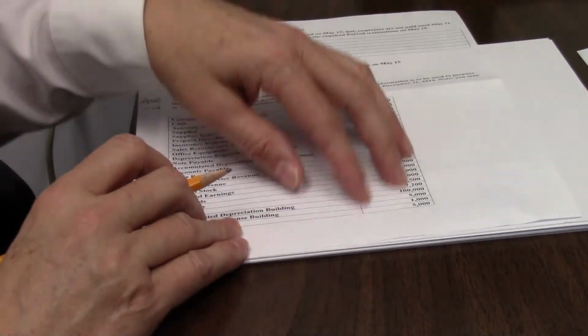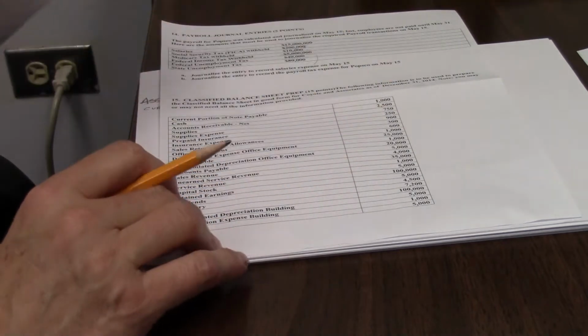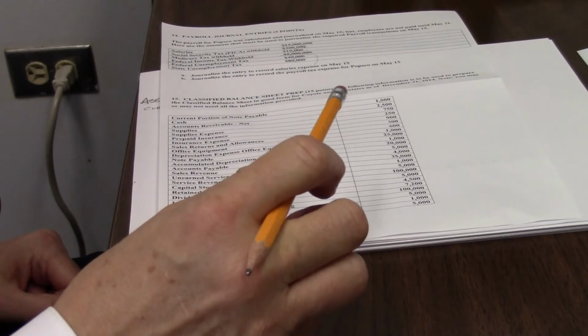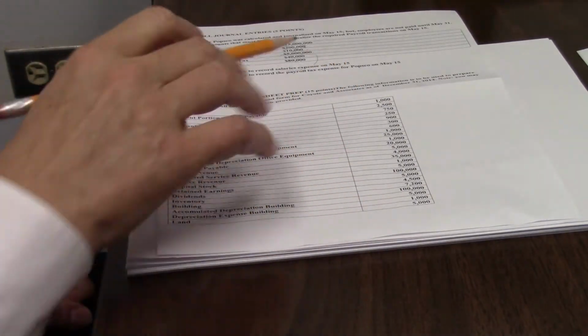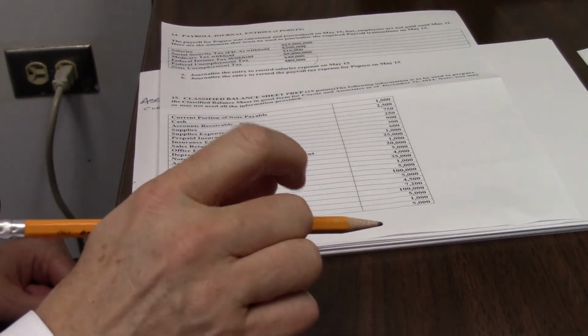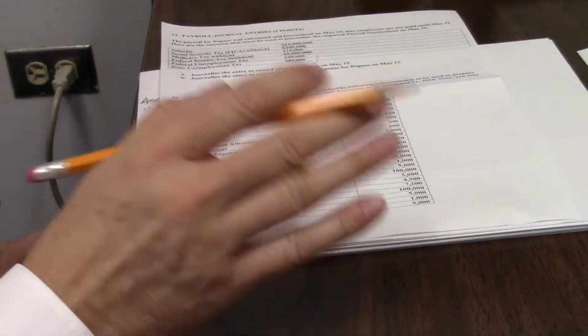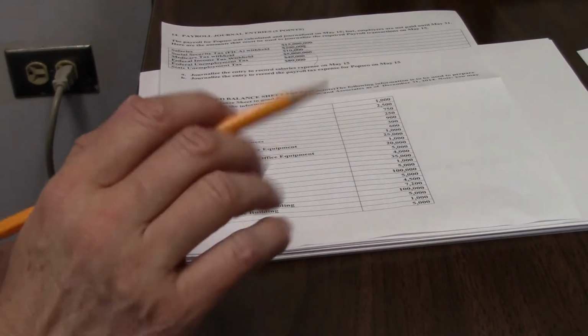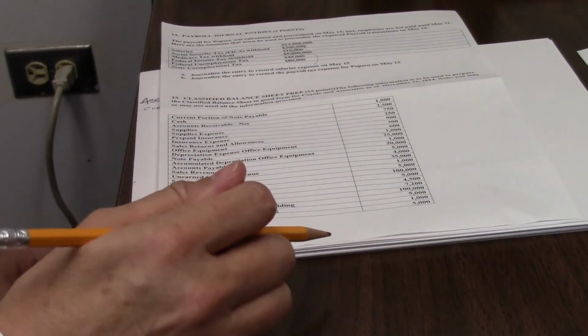You'll have a list of accounts. I'm not going to say they'll be in the same order or the same kind of accounts, but you'll have a list of accounts. Your mission will be to look at those accounts, whatever they are, and determine, is that an asset, liability, or an owner's equity account? If it is, it goes on my balance sheet. If not, I'm just going to ignore it. All right?